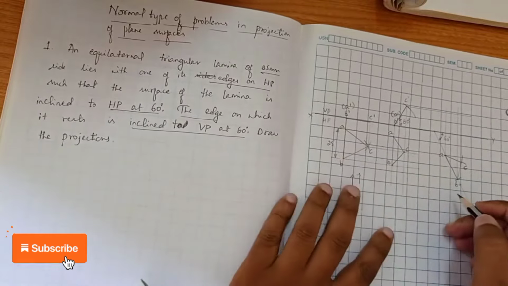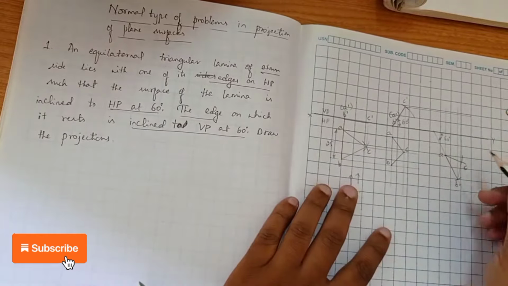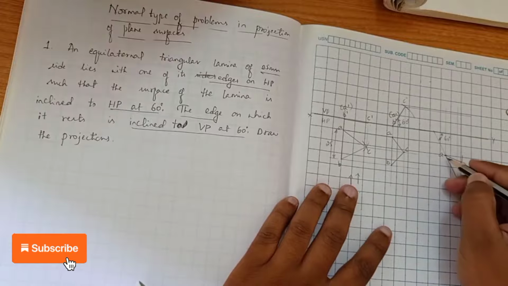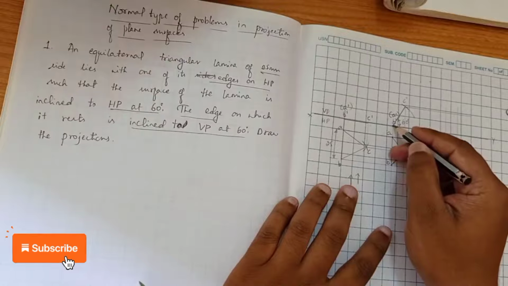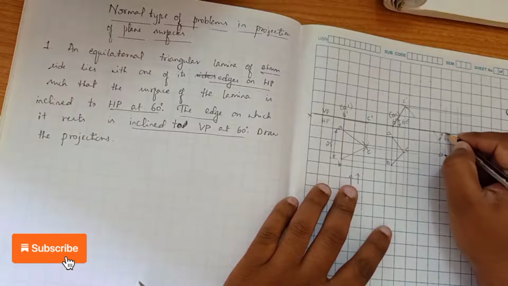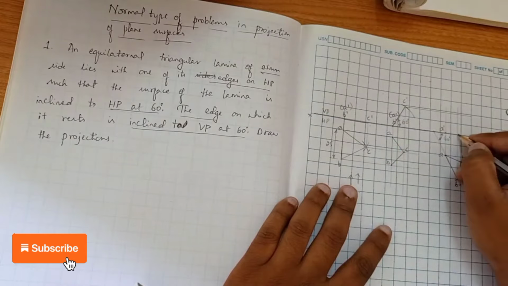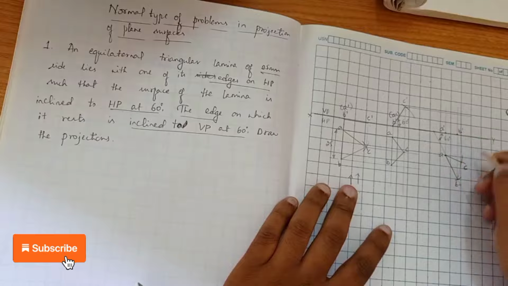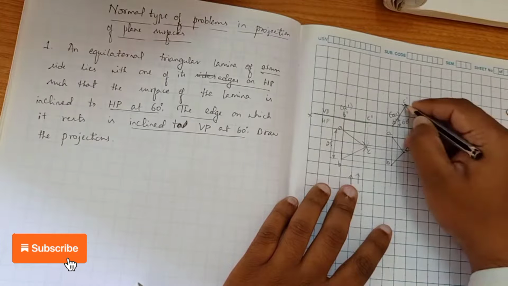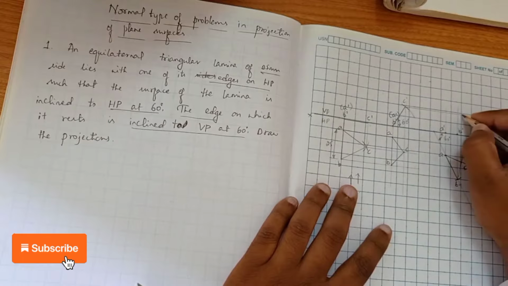Now you see where these two are merging from the top and front view, A and A dash. So these two points are merging exactly here. This is our A dash. Similarly B and B dash. So it is merging on the same XY line. So this is B dash. Similarly now C and C dash. These two are merging here, C dash.